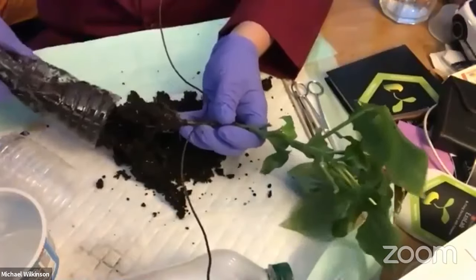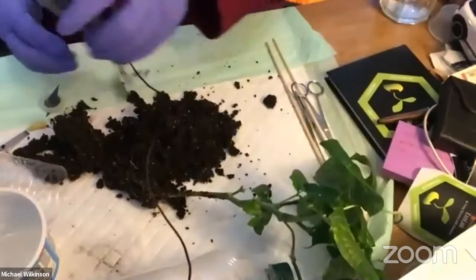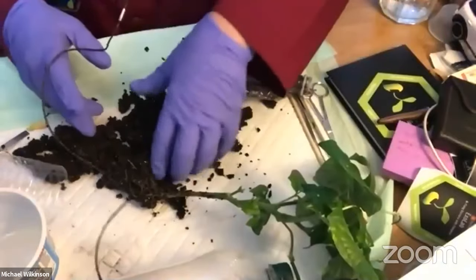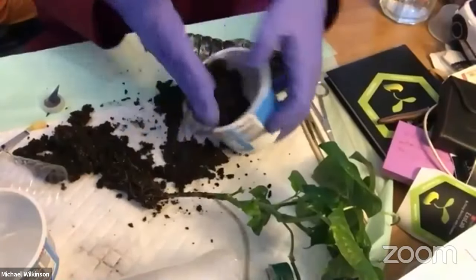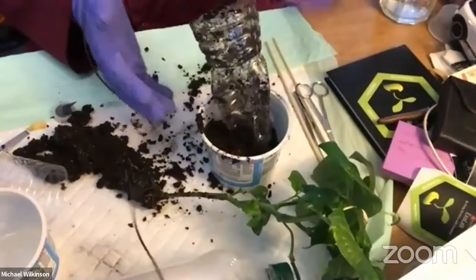I'm going to try to get the whole root system out. There we are. Okay, so we don't need all this soil anymore. So I'm going to throw all that, and I've got another one of these cups here. So I'm just going to scoop all that in here, get some of this out of the way.